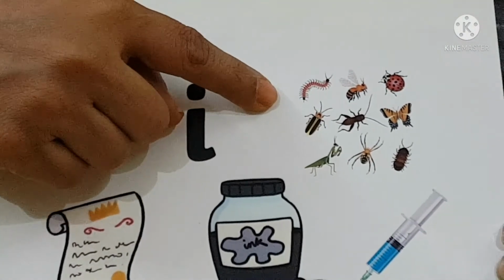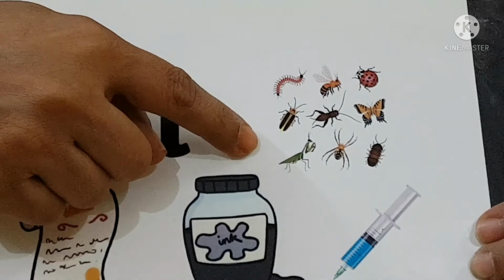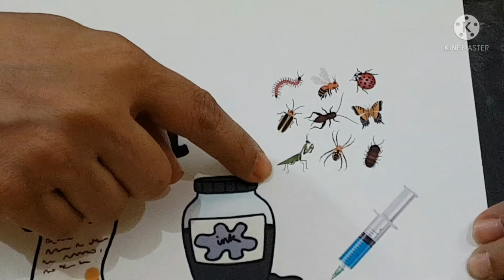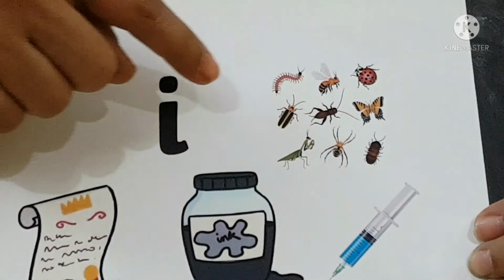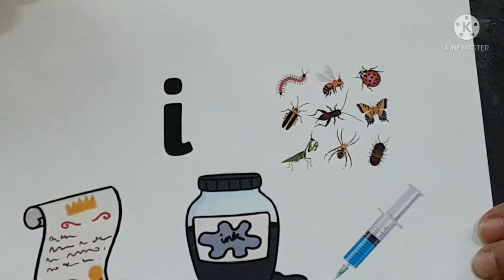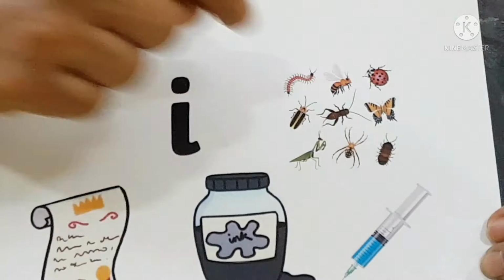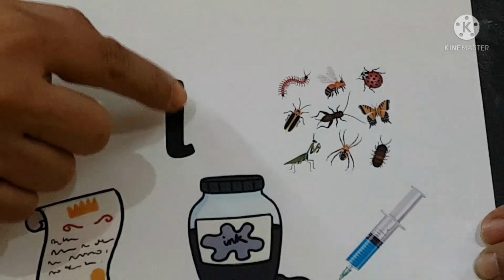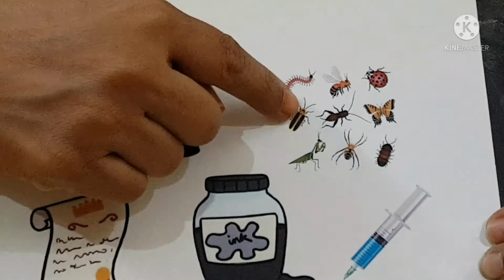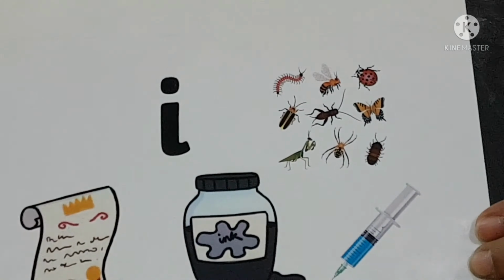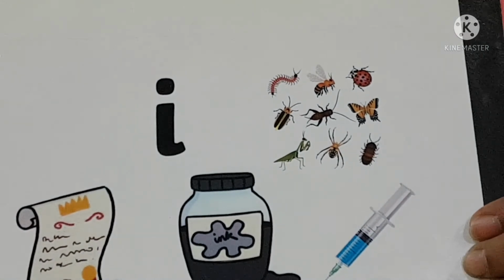There is a dragonfly, there is a mantis, a cockroach, honeybee, butterfly. All these are insects. E. Insects. Do you hear E when I say insects? Insects. E. Good.